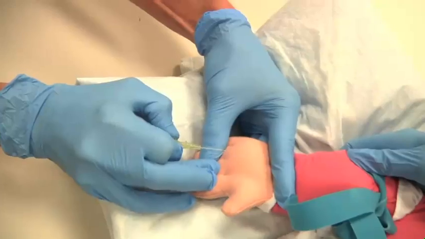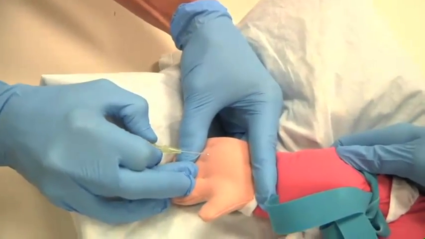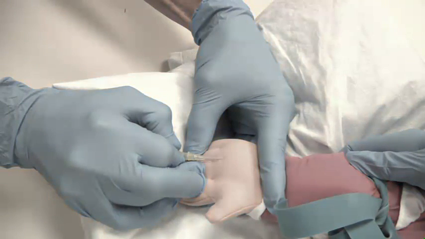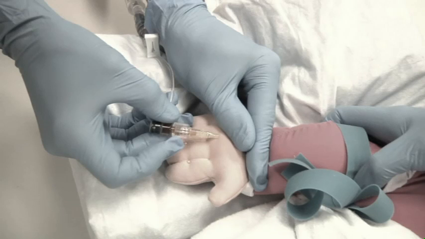Do not touch the intended insertion site after prepping. Penetrate the skin and vein wall at a 15 to 30 degree angle, which may vary according to the depth of the vein. Advance the catheter until blood return is noted in the catheter or flashback chamber. Lower the angle of the stylet and push the catheter forward slowly into the vein. Remove the stylet, making sure the safety mechanism is engaged.